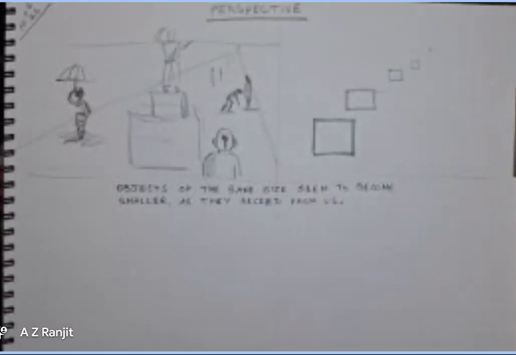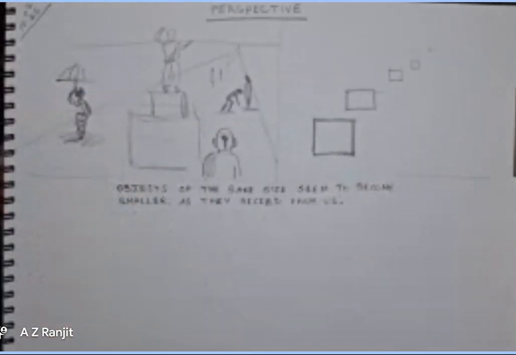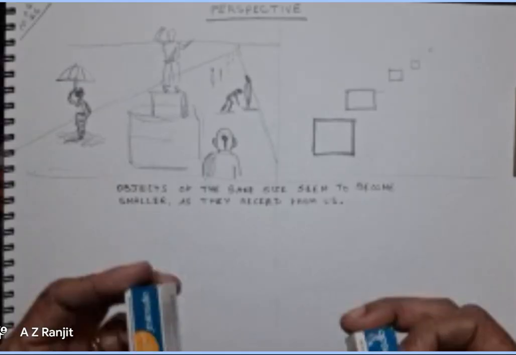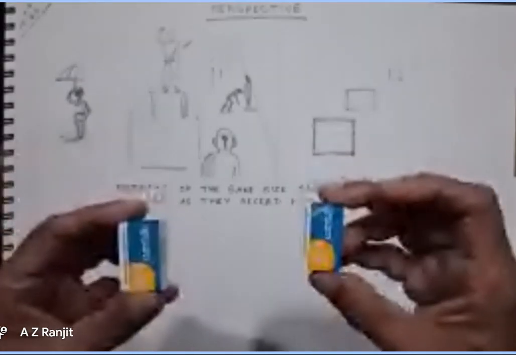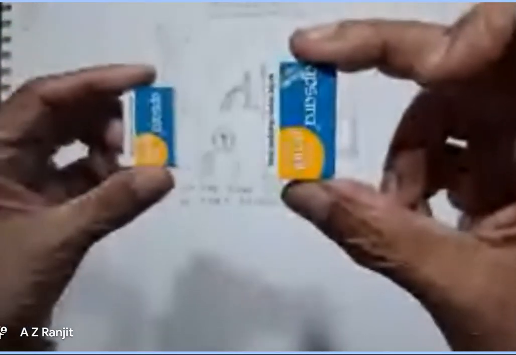So what we are trying to say is, objects of the same size seem to become smaller as they recede from us.